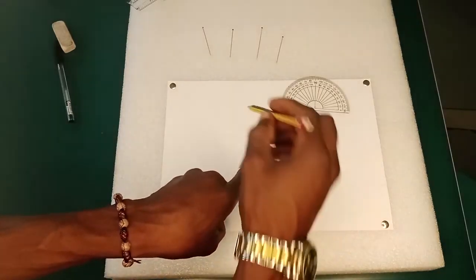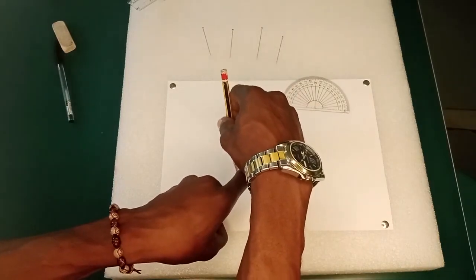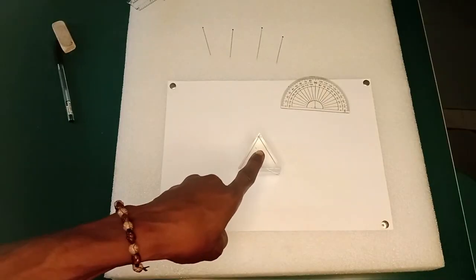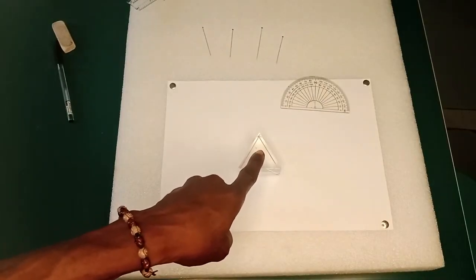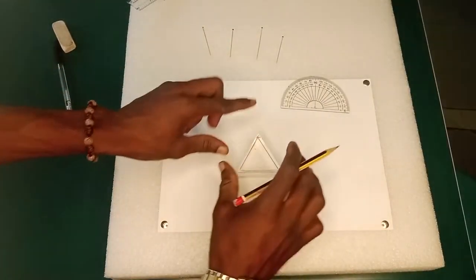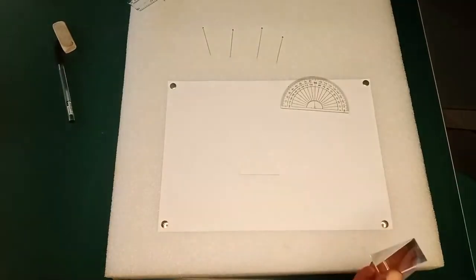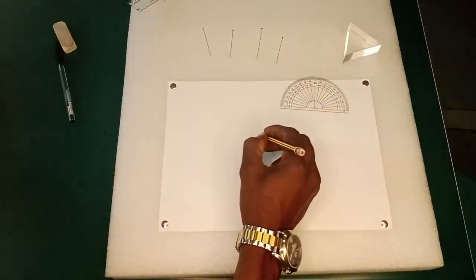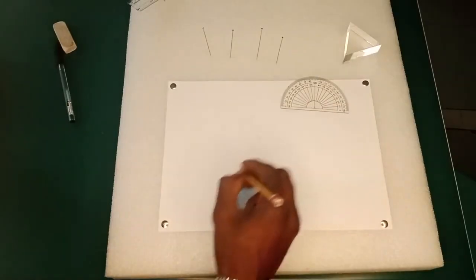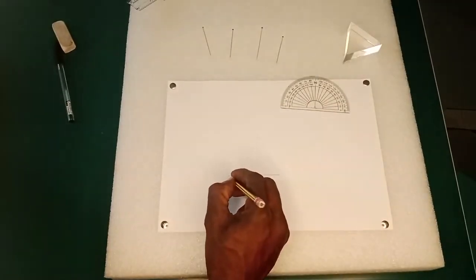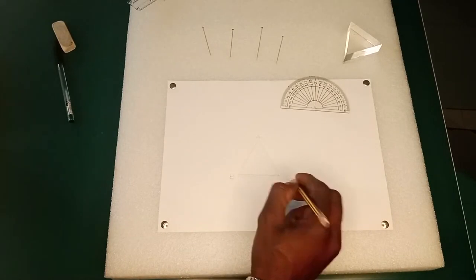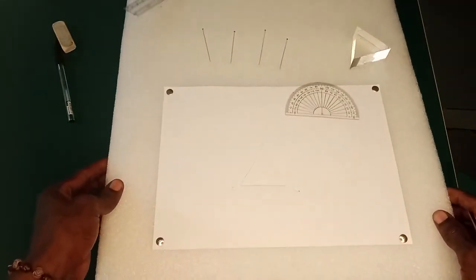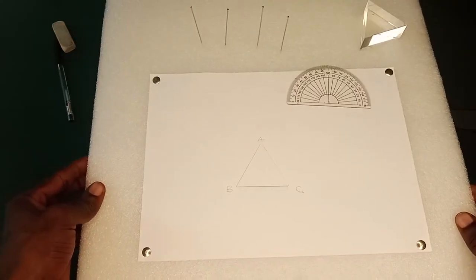The next thing is to draw the outline. We are done drawing the outline. Take it out. Then let's label this A, B, and C. Good.